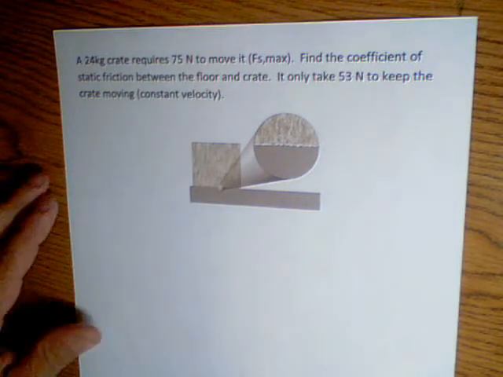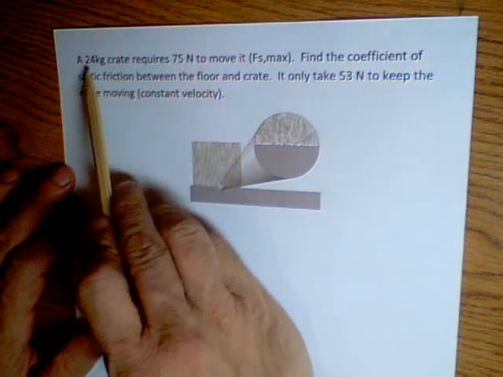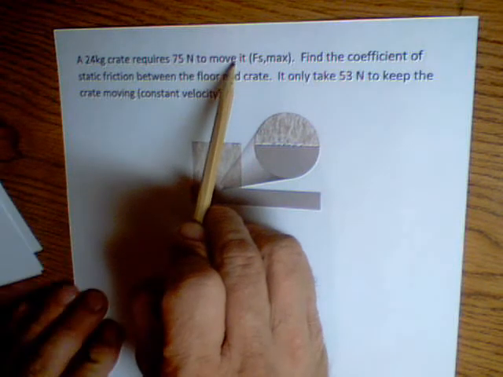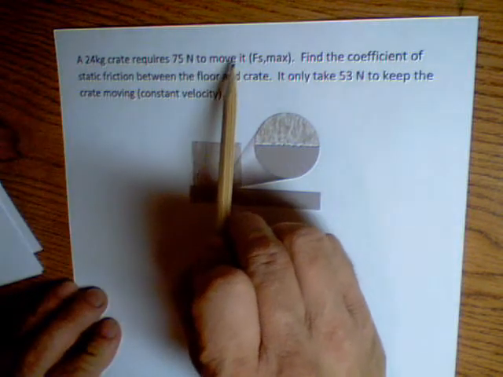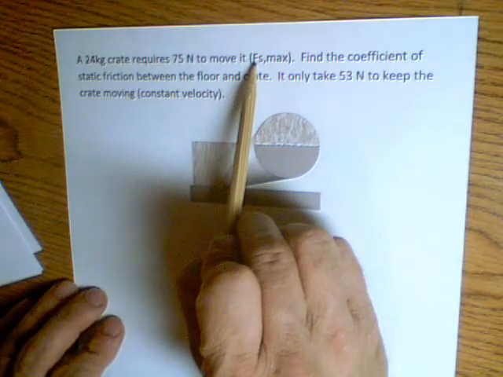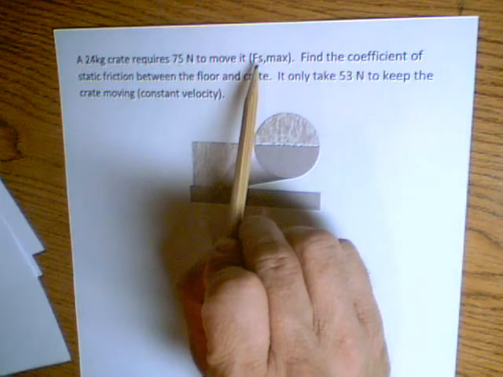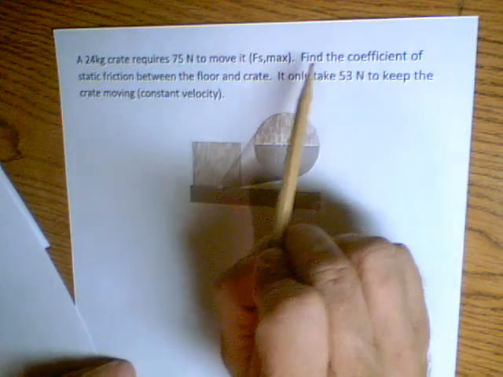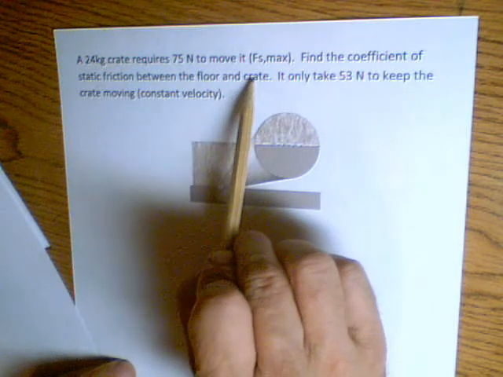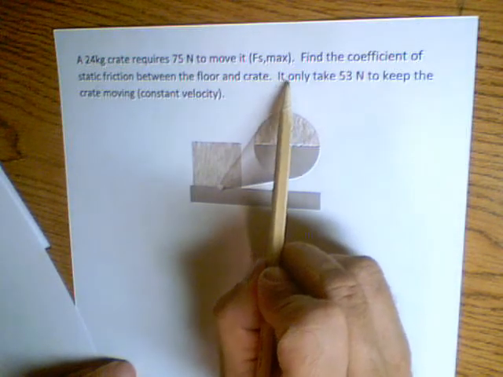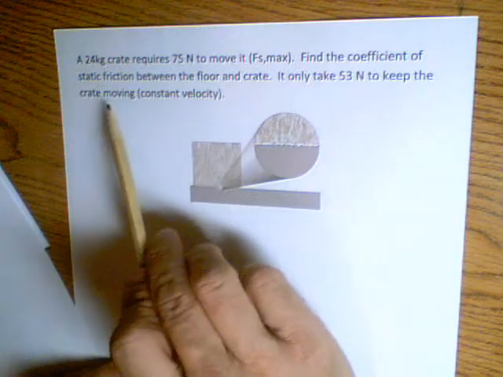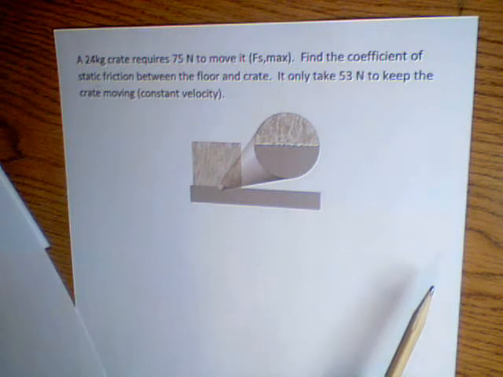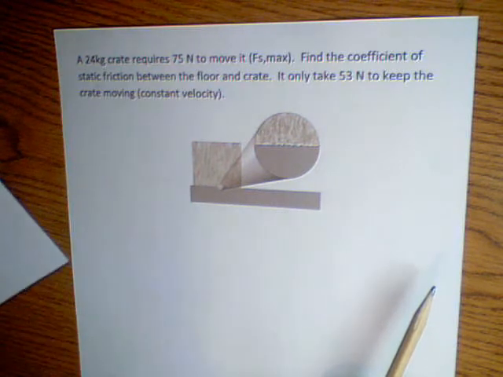So we have a crate that is 24 kilograms. It requires 75 newtons to move it. So if it requires 75 newtons to move it, then that's the force of the static friction maximum. And we'll find the coefficient of static friction between the floor and the crate. We could do that because I just gave you the equation. And it only takes 53 newtons to keep a crate moving. Well, chances are we're going to have to find the coefficient of kinetic friction as well.